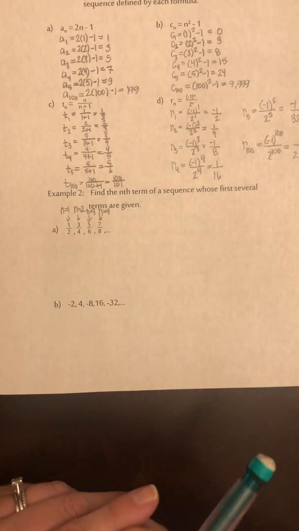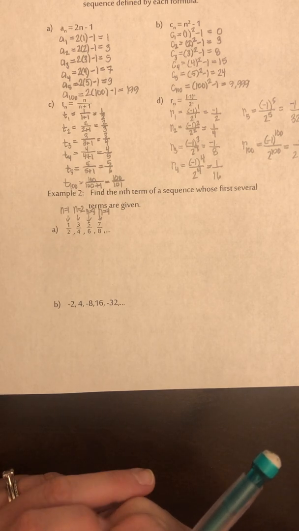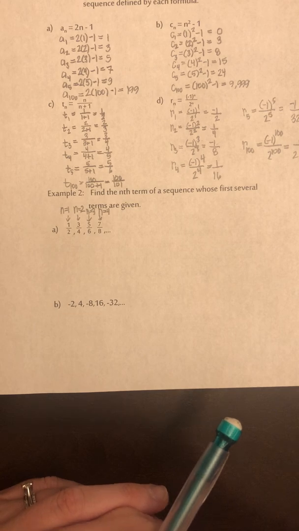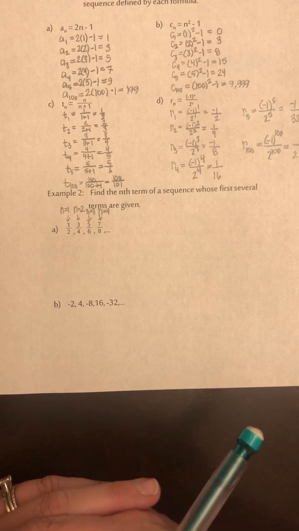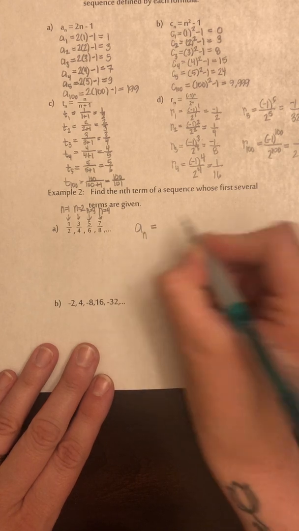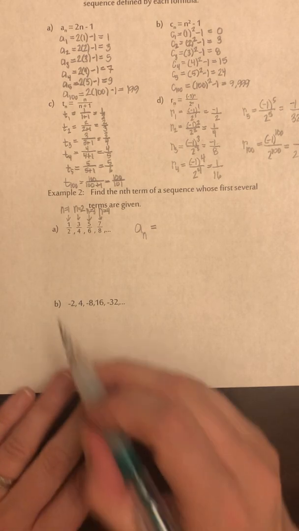Why is that important? Because as you're writing an equation, you need to be thinking about what n is, because everything is going to be in terms of n. I need a to the nth power equals what? How am I going to relate this to n?